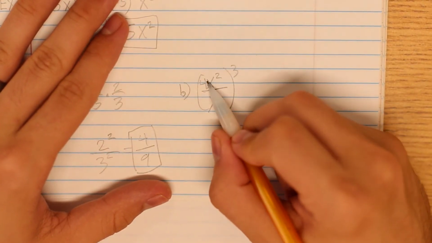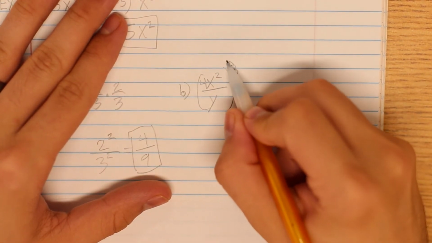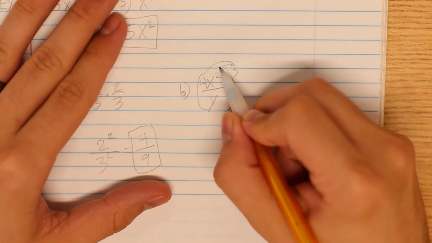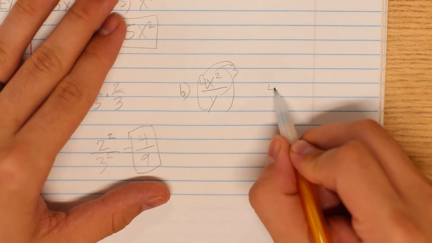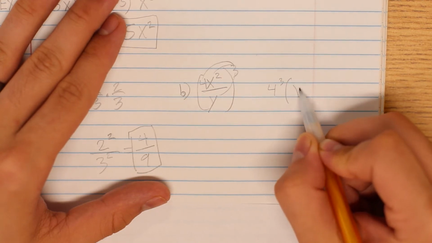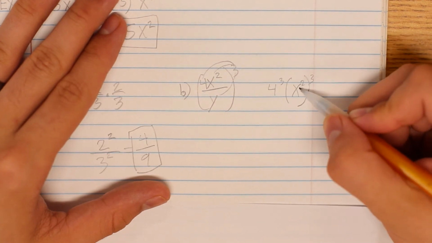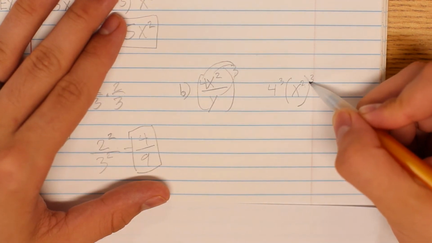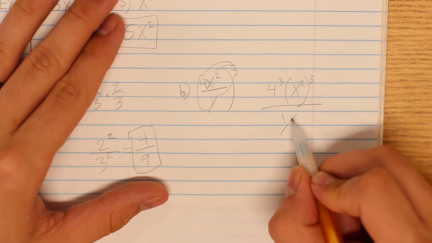Okay, so this next one we're going to just distribute. So remember, the 3 gets distributed to everything. So you could say the 3 gets distributed to the 4, it gets distributed to the x, it gets distributed to the y. So I end up with 4 to the 3rd power, parenthesis, x to the 2nd, parenthesis, x to the 3rd. See, I got to put in parentheses so that I don't, once again, think that that's a 23. Divided by y to the 3rd.